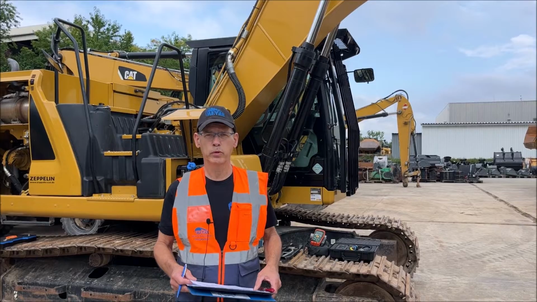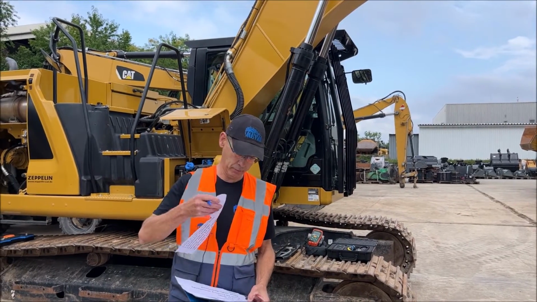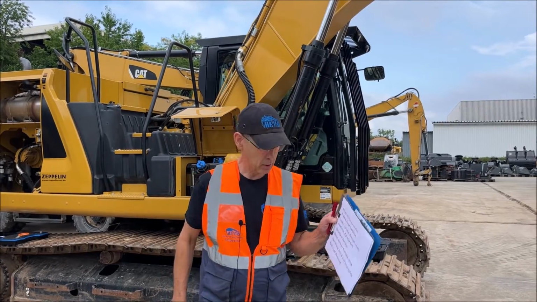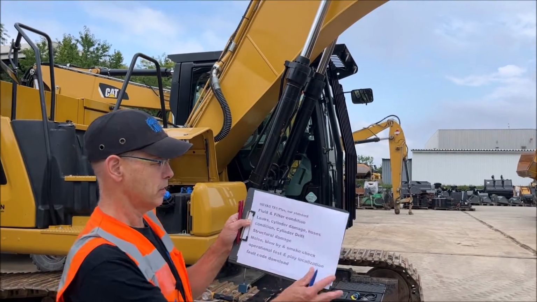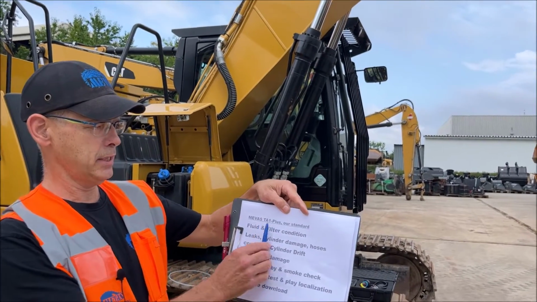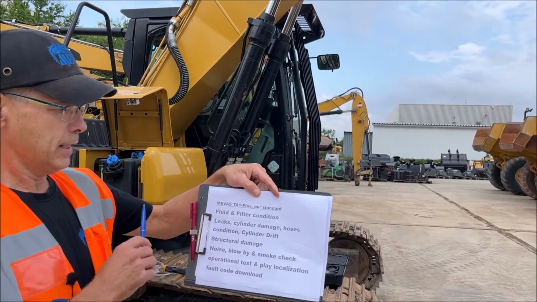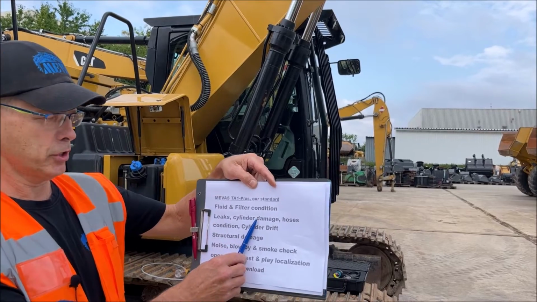So what we have done at MEVAS is we created something in between, and we call it a TA1 Plus. So our standard is a TA1 Plus inspection. As with the CAT TA1, we check the fluid and filter condition.